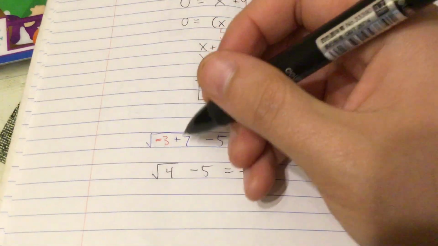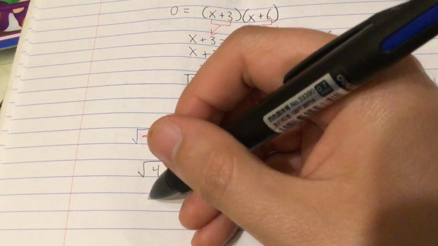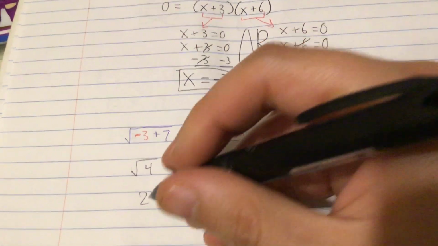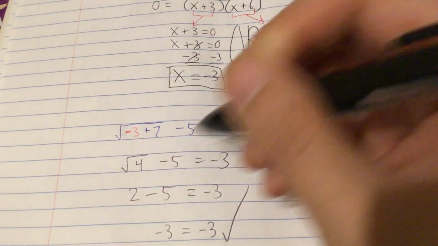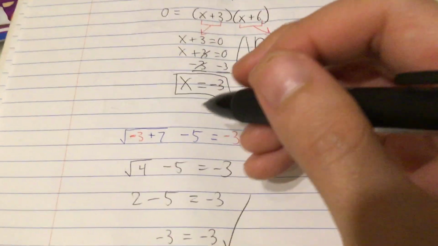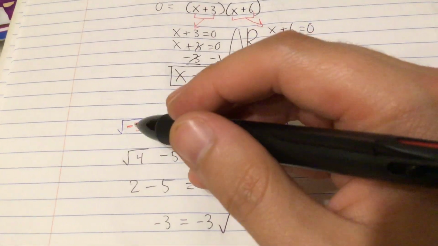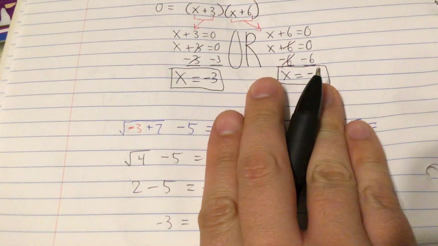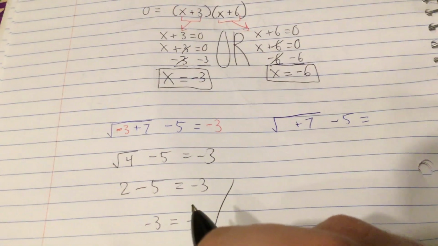So now I've got the square root of 4 minus 5, which is 2 minus 5, equal to negative 3. 2 minus 5 is, in fact, negative 3. The left and the right agree. I know that negatives make you uncomfortable with the radicals, but notice that the left side is literally the square root of 4 minus 5. So that's 2 minus 5. That's why we can get a negative on both sides.